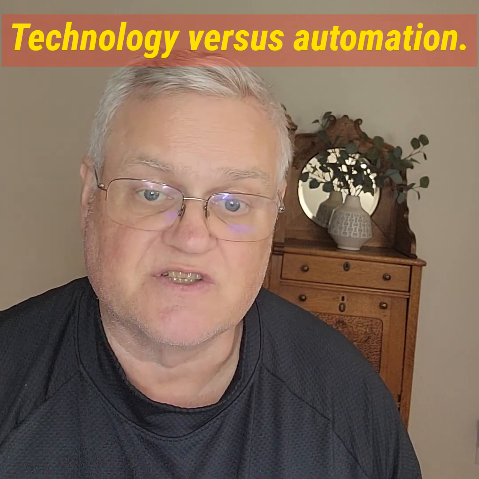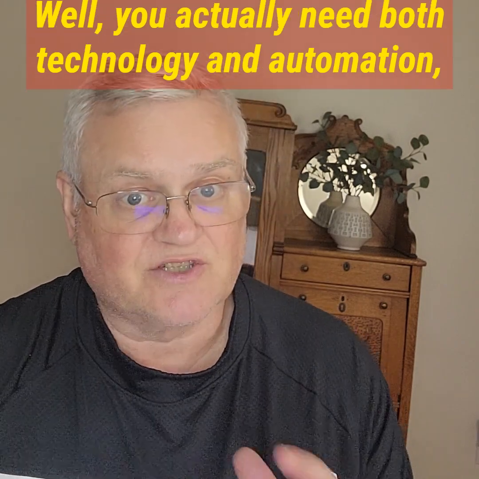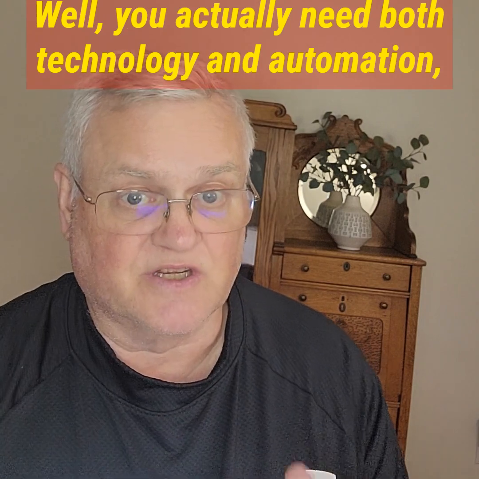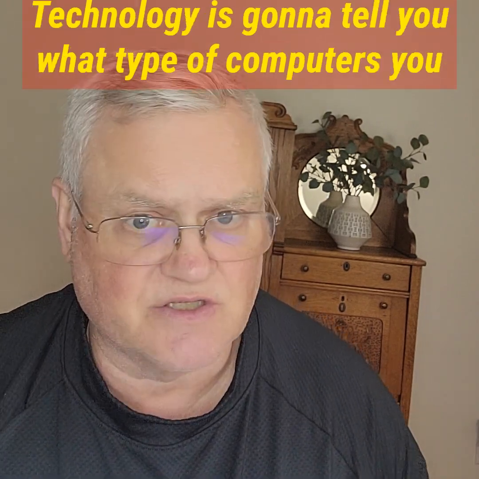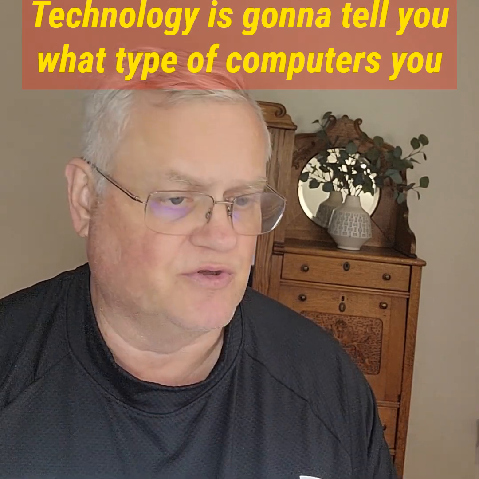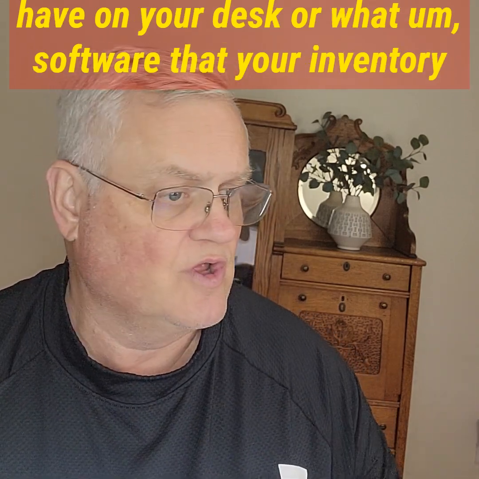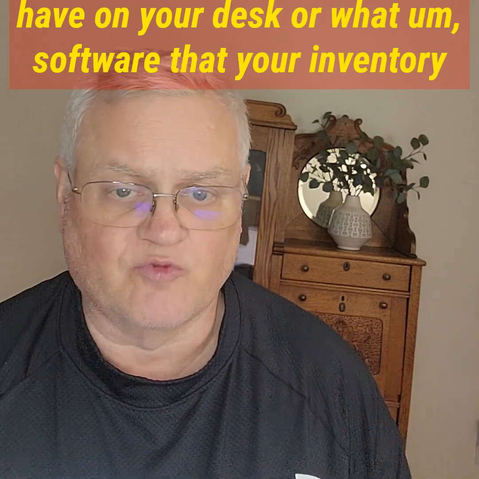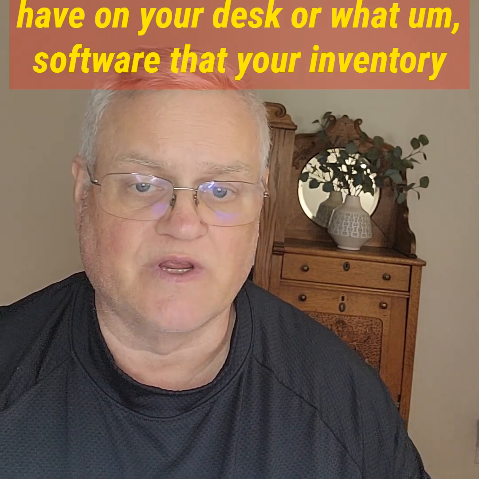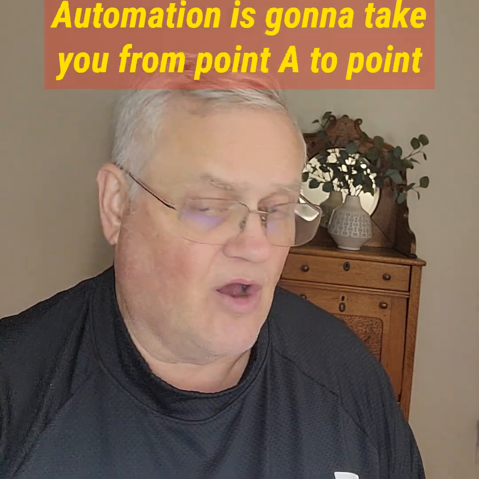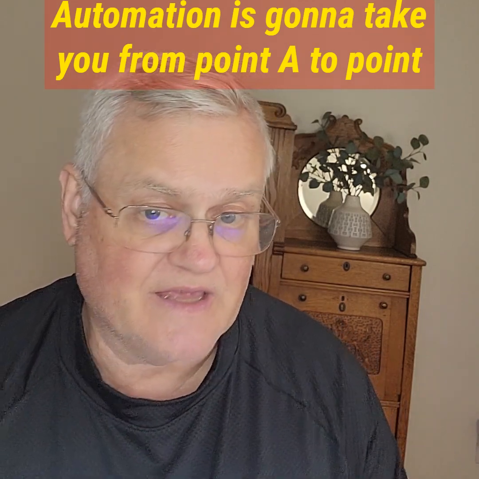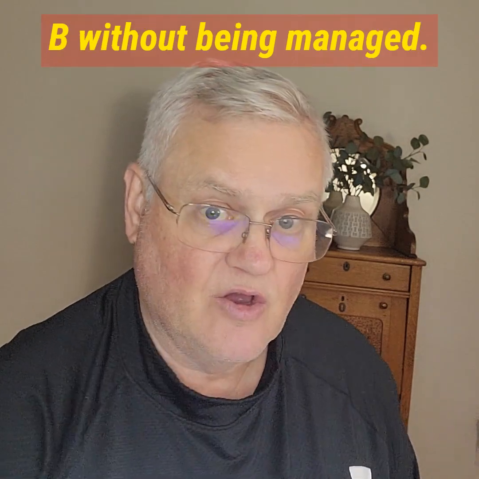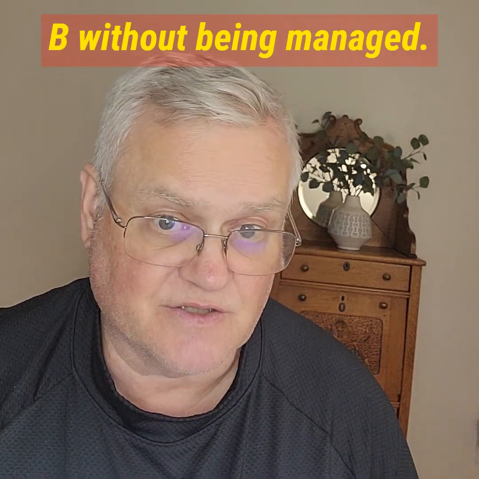Technology versus automation. Well, you actually need both technology and automation, but there is a difference. Technology is going to tell you what type of computers you have on your desk or what software your inventory is going to be supported by. Automation is going to take you from point A to point B without being managed.